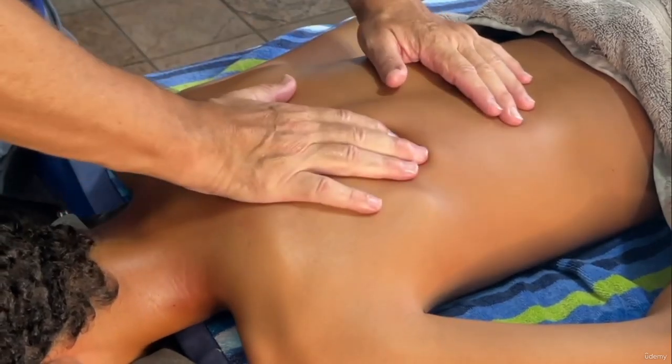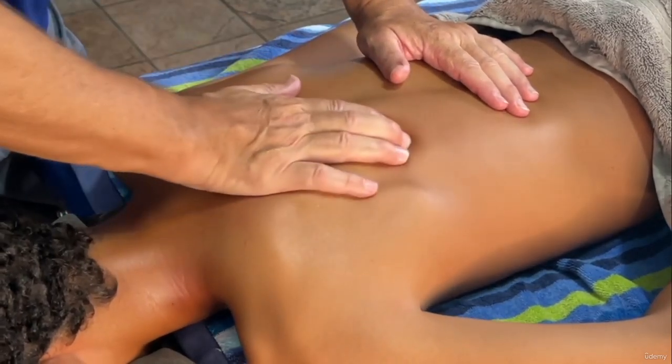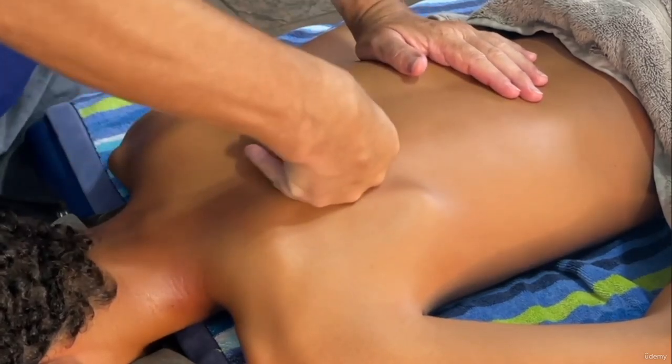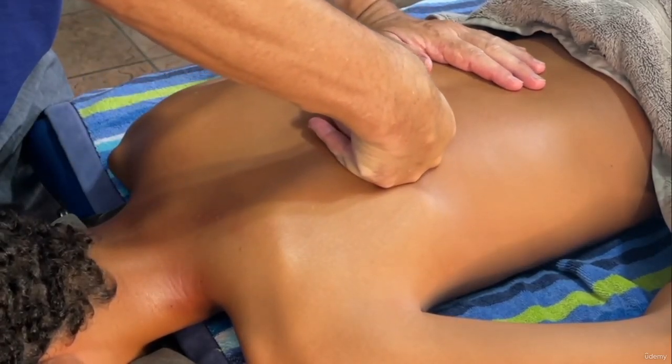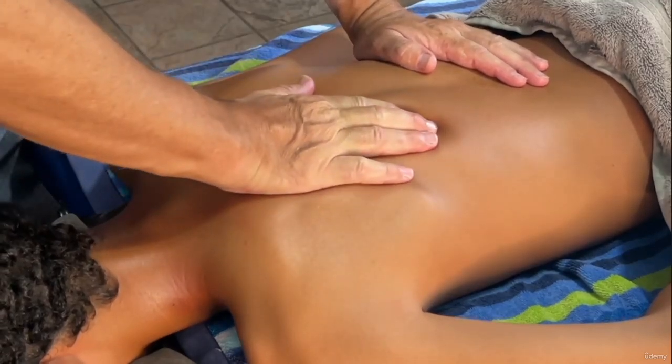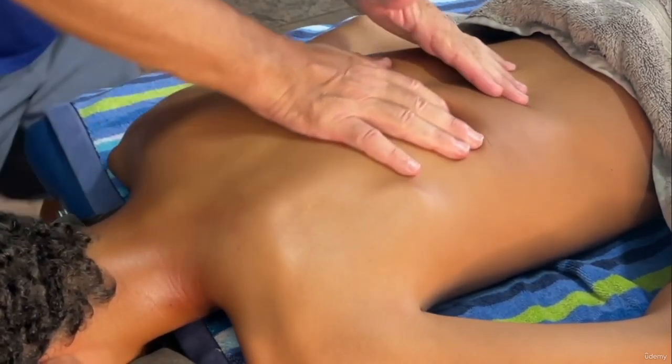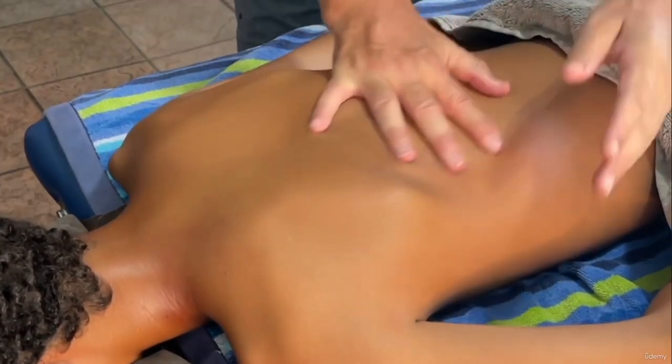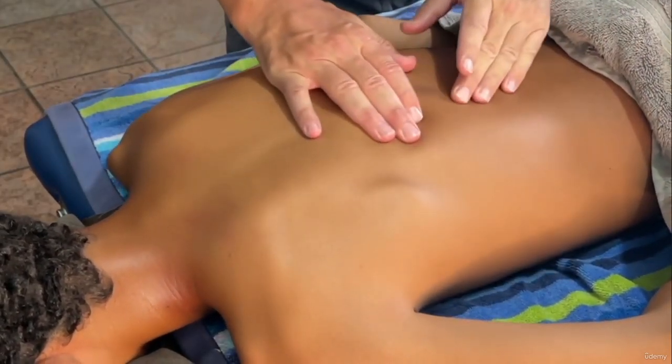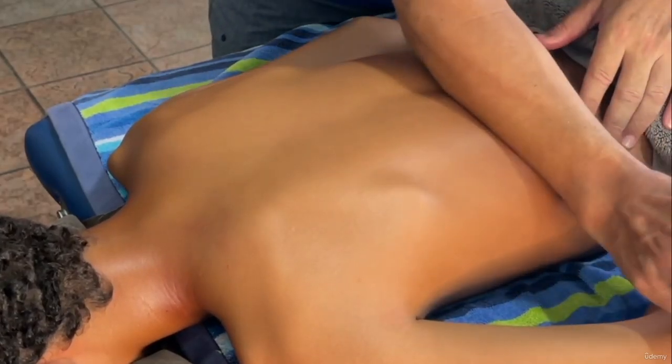Now, of course, you can use your fists to iron it out even more. And of course your elbow, your forearm. You could use your elbow, and of course you can use your forearm.